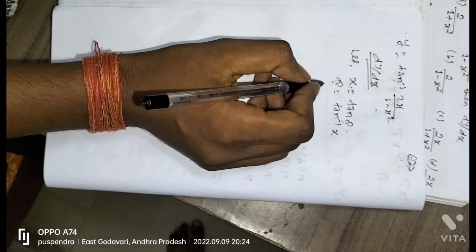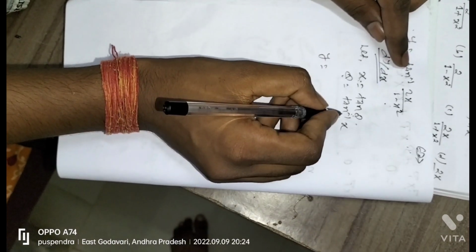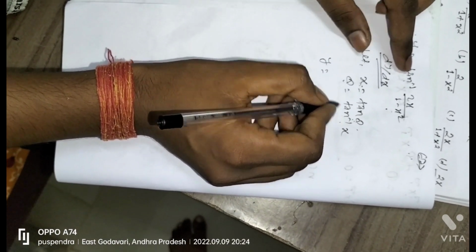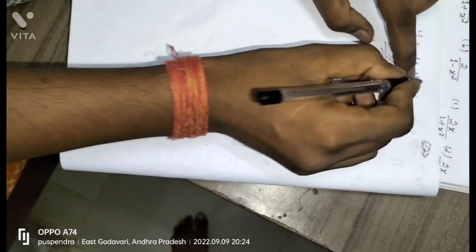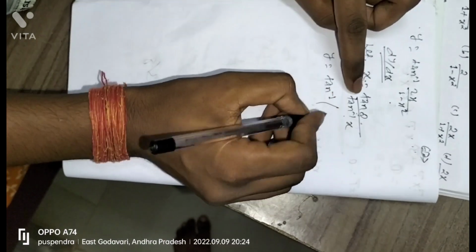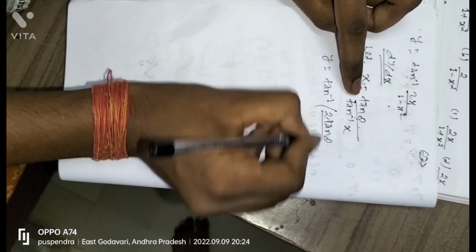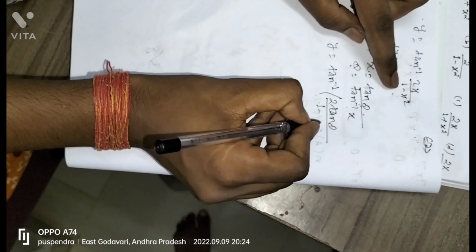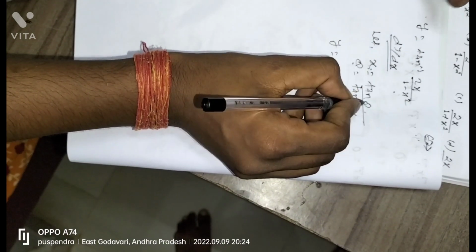Now y equals tan inverse of 2 tan theta by 1 minus tan square theta, since we let x equal tan theta.